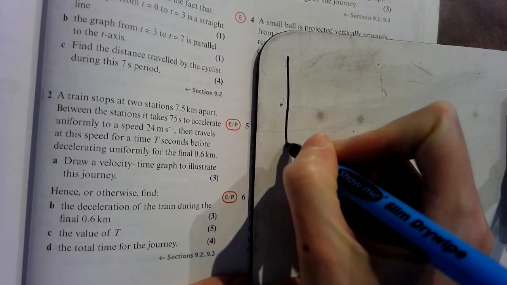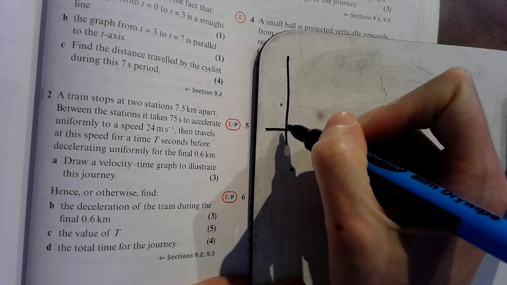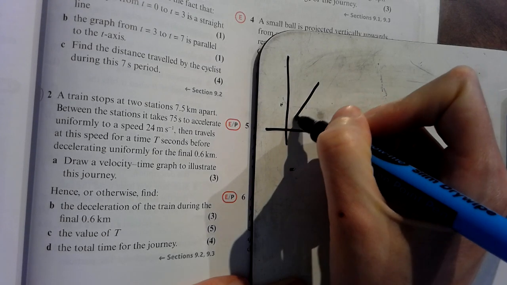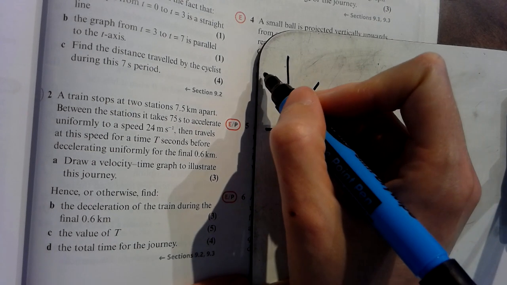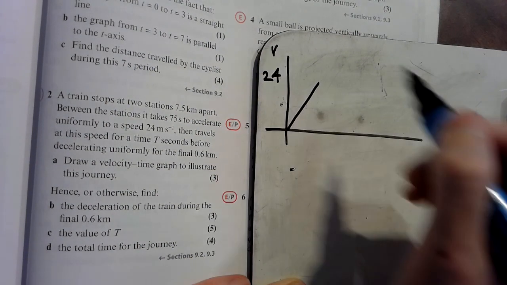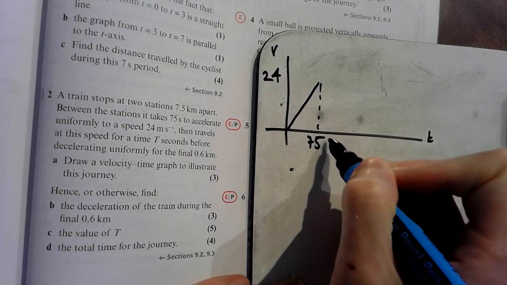Let's draw a velocity time graph for this question. So it's question 2. So we're starting off at the first station. I'm accelerating uniformly, which means this needs to be a straight line, constant acceleration, till I get to a speed of 24 meters per second. And that takes 75 seconds.